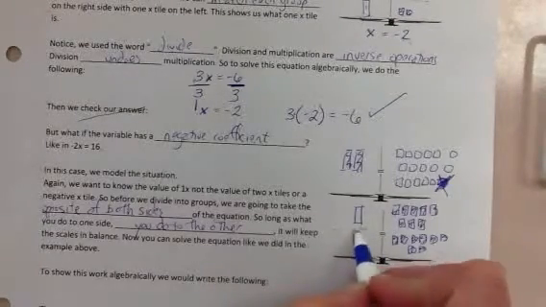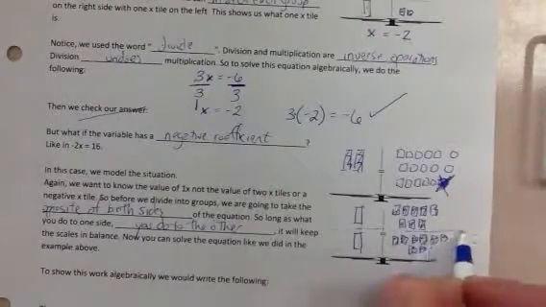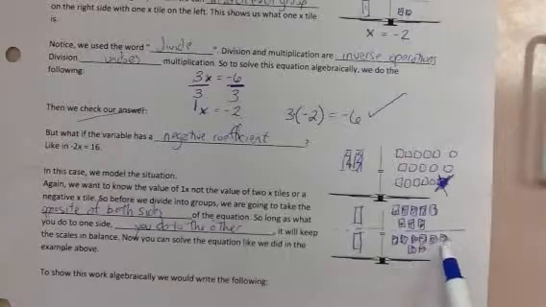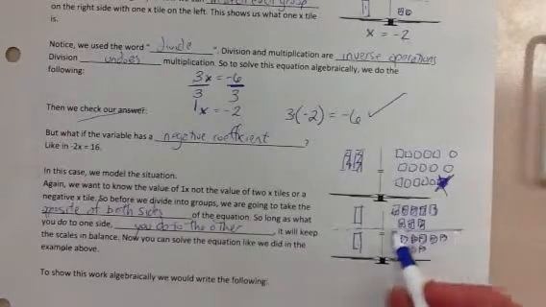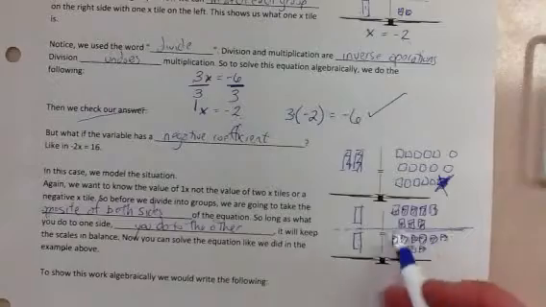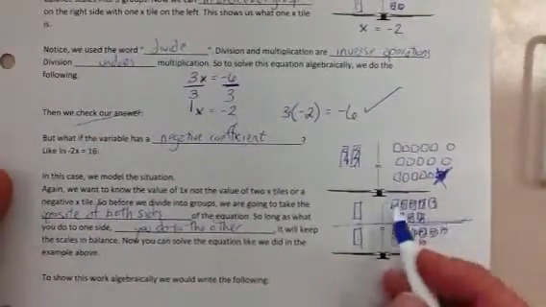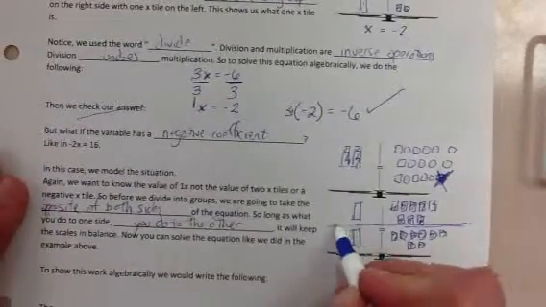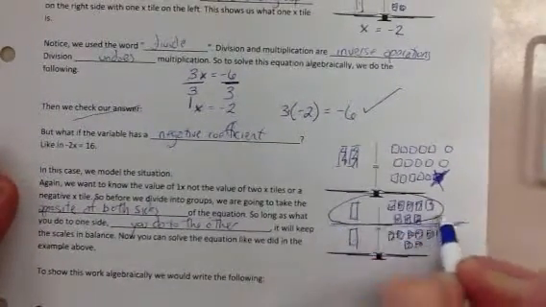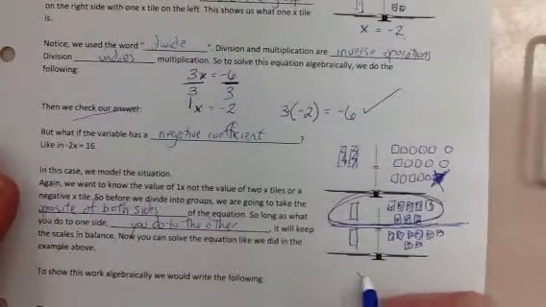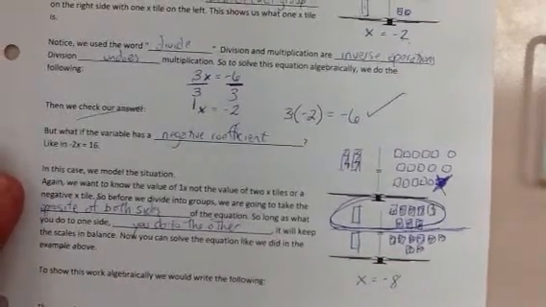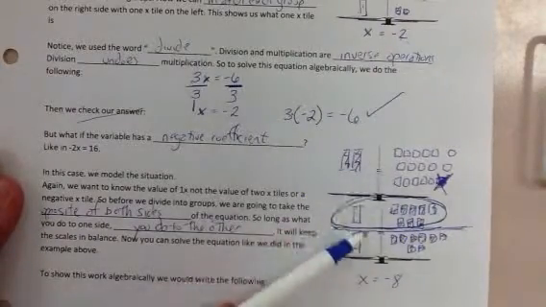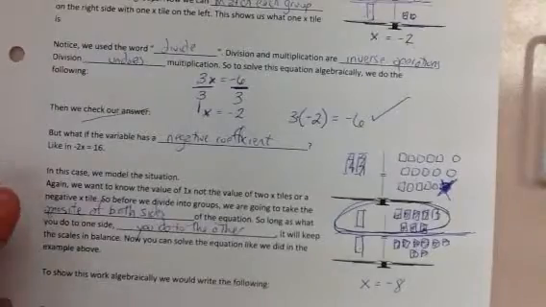So I'm going to split this side. And then 1, 2, 3, 4, 5, 6, 7, 8. So I divided them in half, right? Right down the middle. So I sorted this side into 2 equal groups, and I sorted this side into 2 equal groups. So now I know what 1 x tile is equal to. 1 x tile is equal to -8. So the only extra step here was taking the opposite of both sides and then doing the division, right?